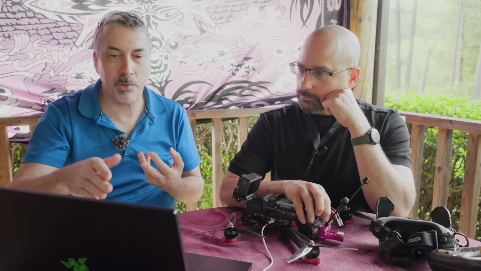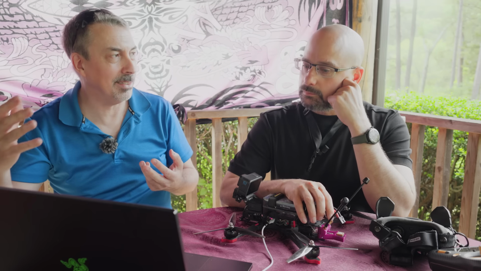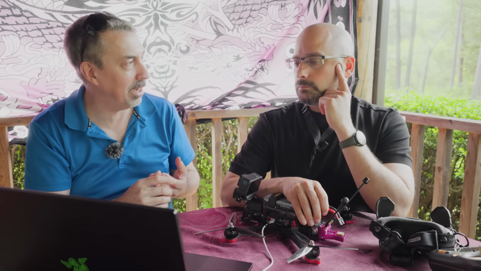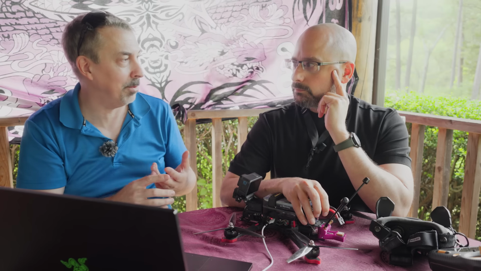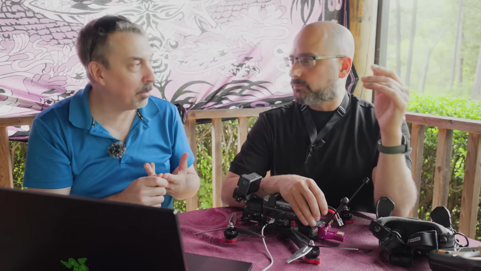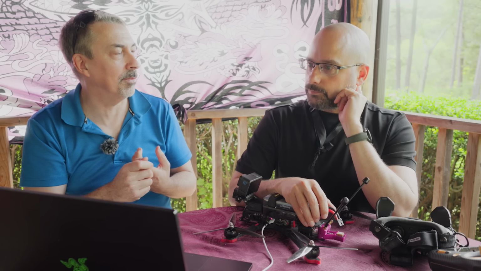In fact, when you get much higher than 100 hertz, it's not something that actually shows up much in a camera, because we're sampling like your typical camera. But it can affect the way the drone flies. It can affect the motor heat and stuff like that.